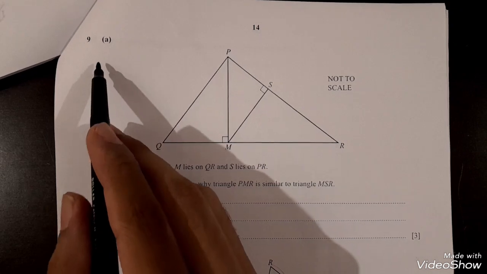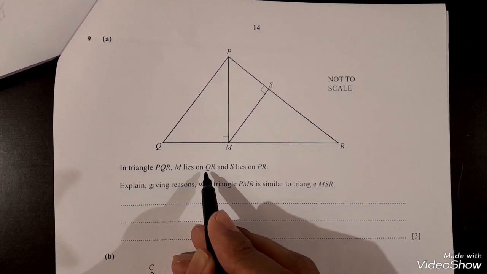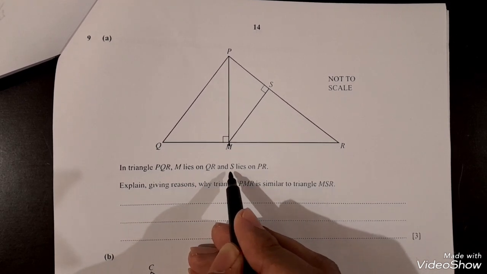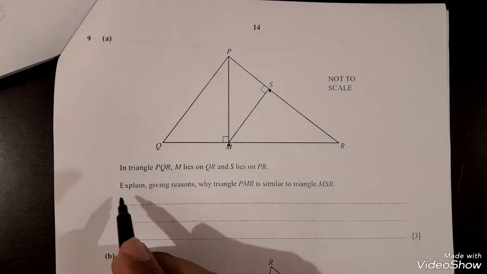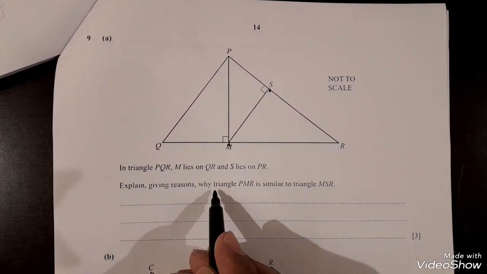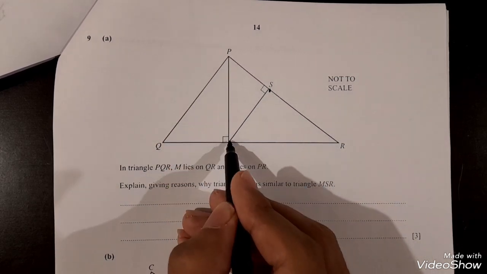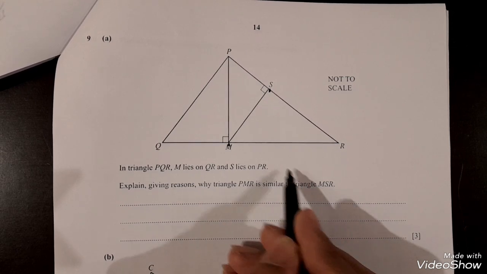Question 9, part A states in triangle PQR, M lies on QR, and S lies on PR. Explain giving reasons why triangle PMR is similar to triangle MSR.